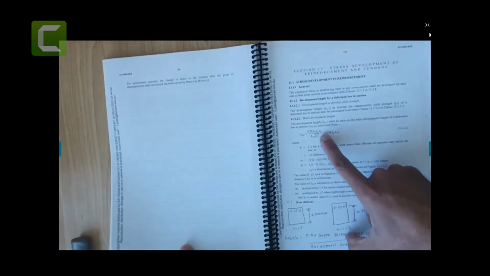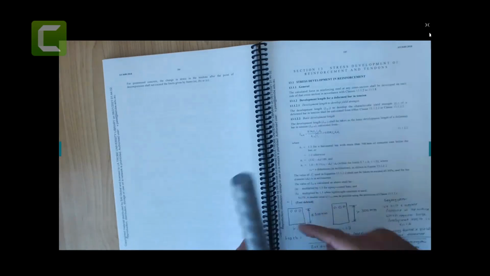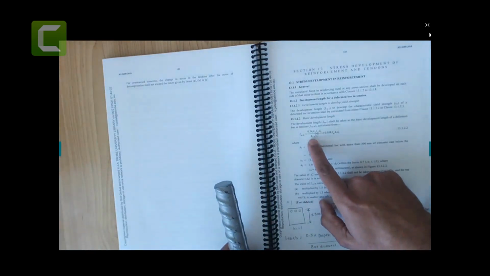Generally we use deformed bar with ductility class N, normal ductility, as opposed to low ductility, and typically we use 500 megapascal bar yield strength. So that is 500 megapascals. dB is the bar diameter, and this is K2.